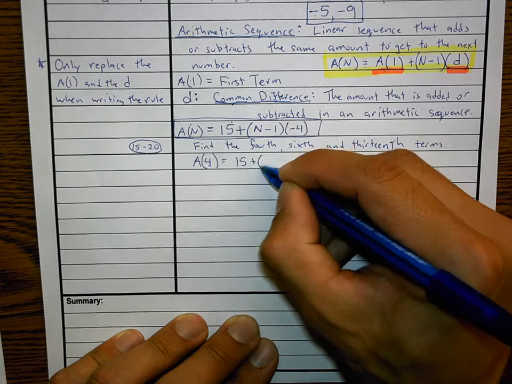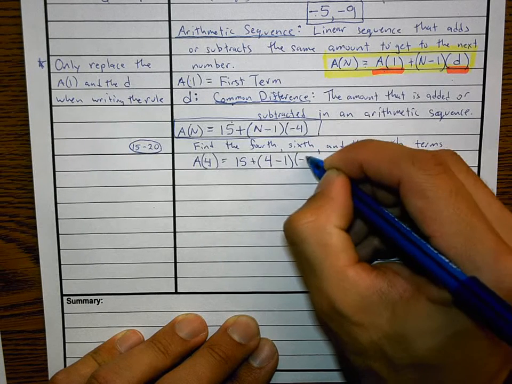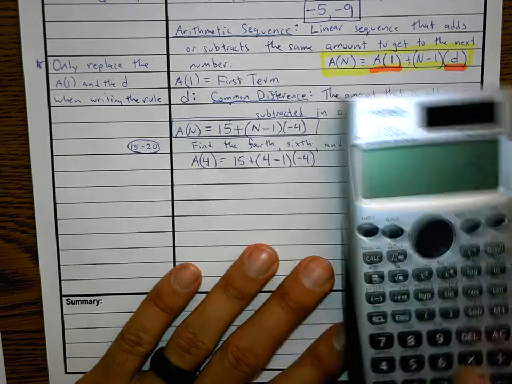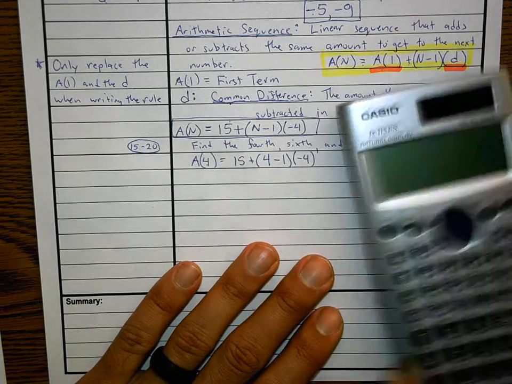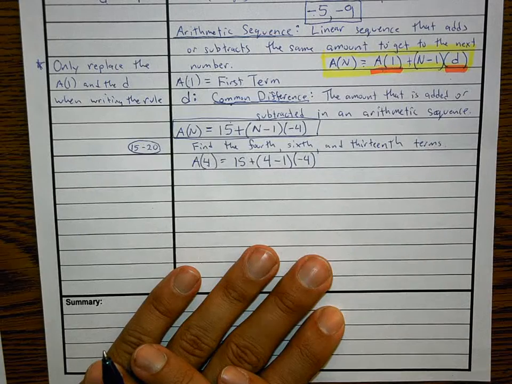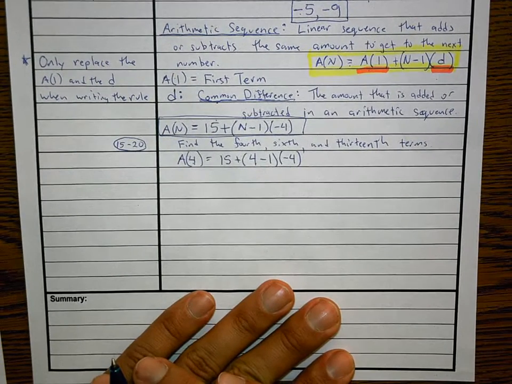Plus 4 minus 1 times -4. I'll let you decide how you want to do it from here. You can either break out your calculator or you can do this by hand. It's up to you. But if you are not good with your order of operations or negatives and positives, I'm going to tell you use the calculator.